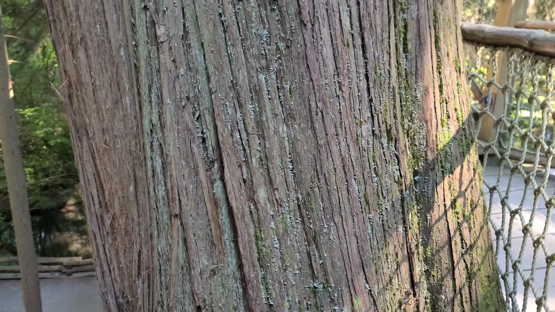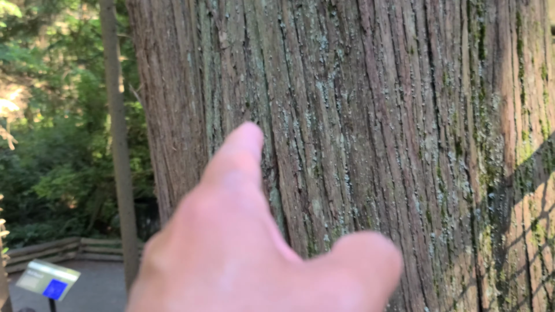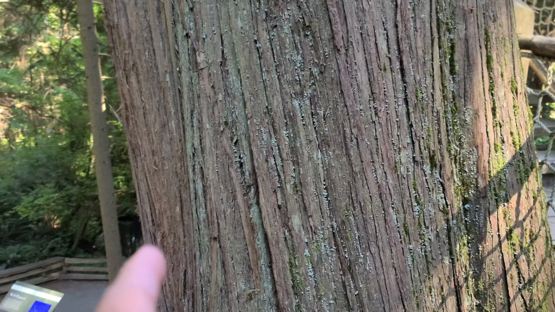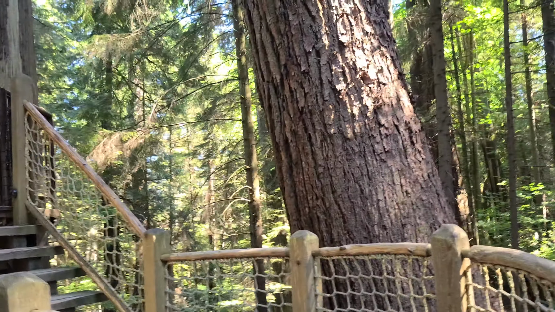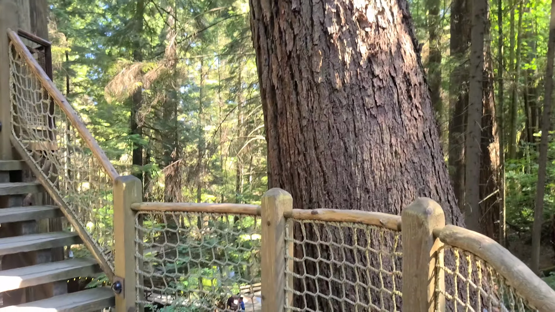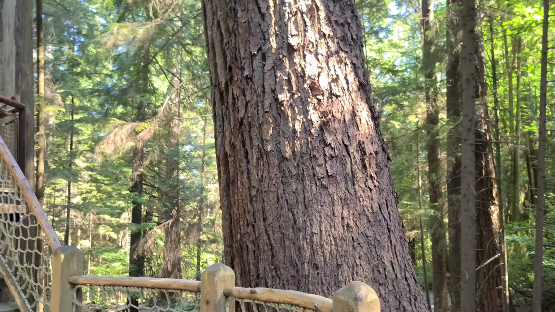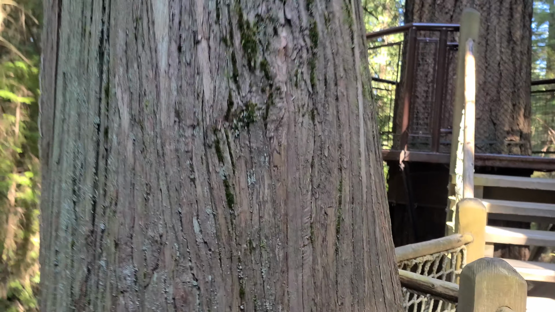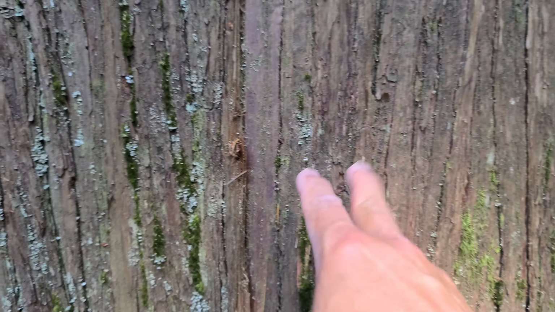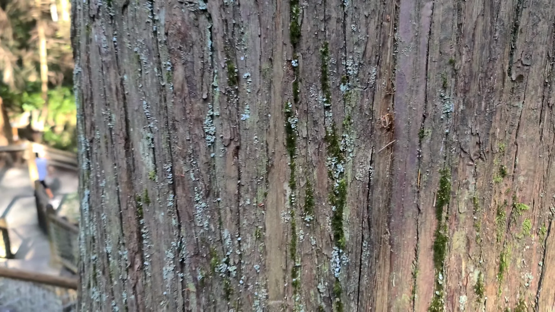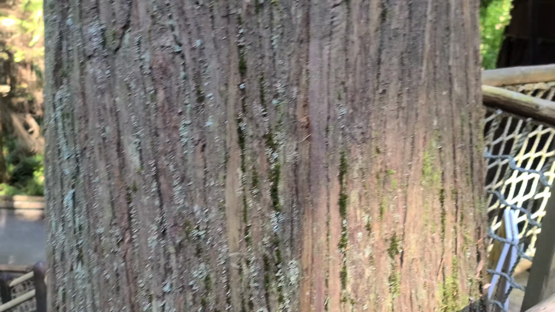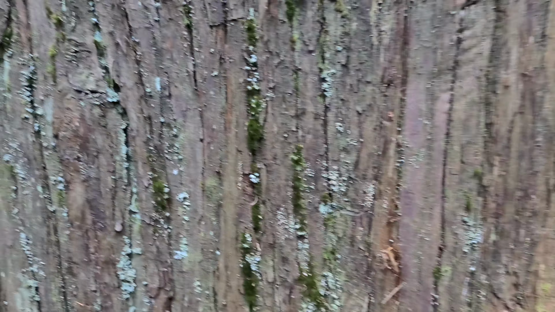I assume this cedar tree is also about 500 years old or more, like the Douglas fir tree here. So you can see the texture, the bark of the tree is totally different. Once you are familiar with the bark of the tree, it will be easy to estimate how old it is.